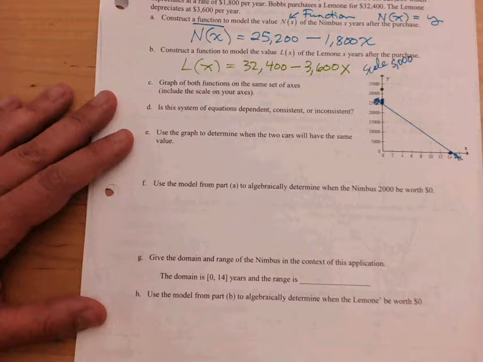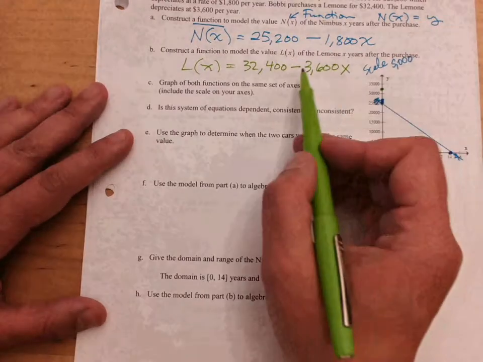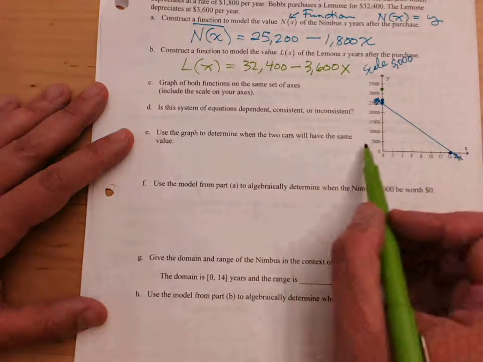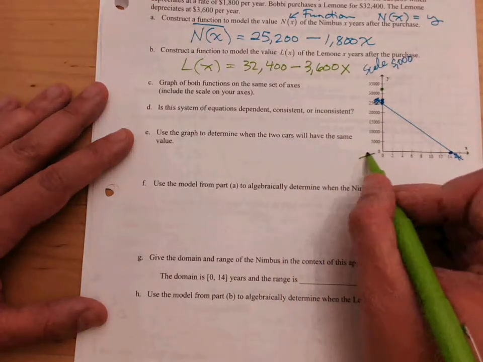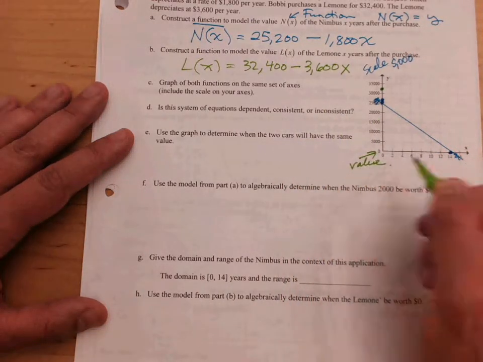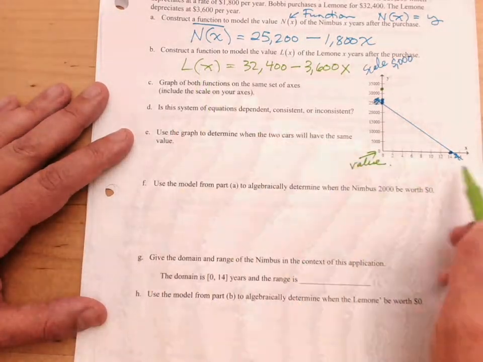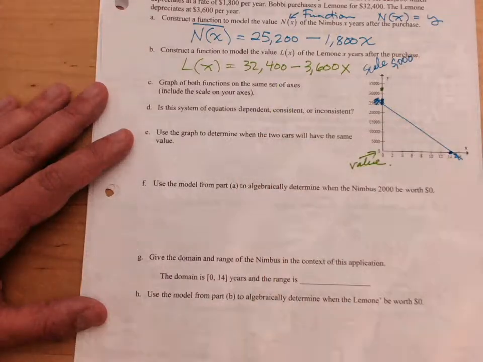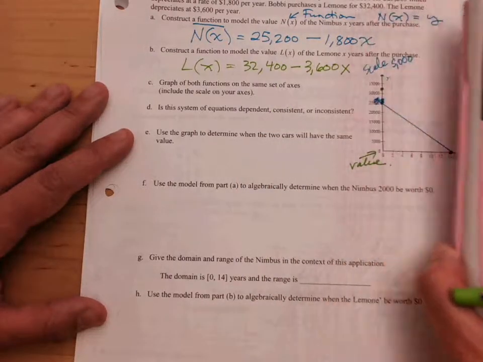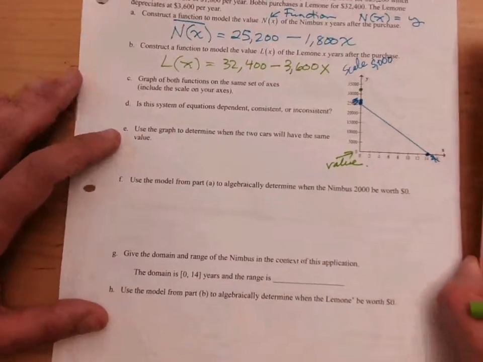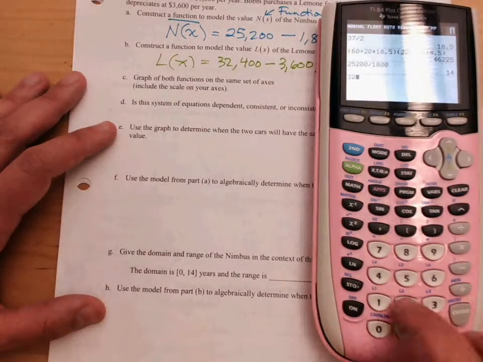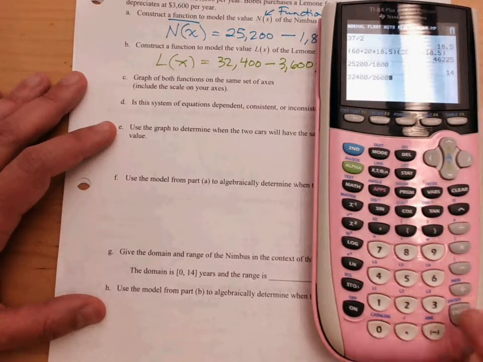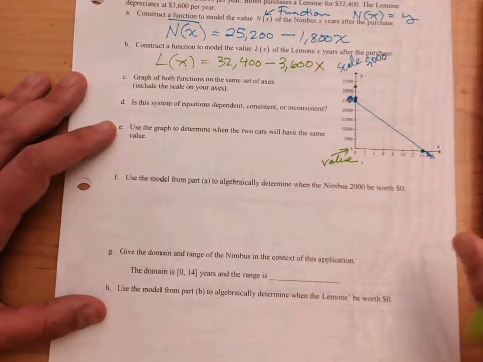Okay. And then how could we figure out when the value is 0? You see how right here the value is 0? I'm essentially finding the x-intercept. How long does it take for this car's value to be 0? Well, I would take 32,400 and divide it by 3,600. 9 years.